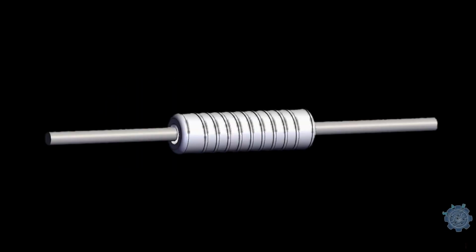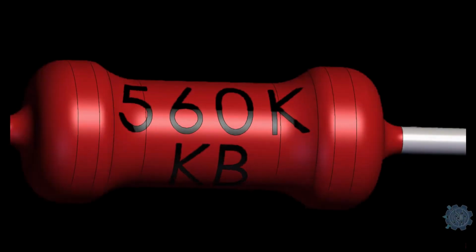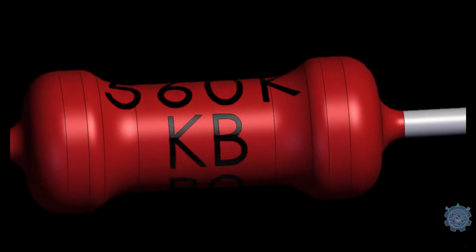Hello everybody! Today we'll learn something about resistors. What is a resistor, how is it constructed, how it works, and also other useful information. Let's go straight into the action.